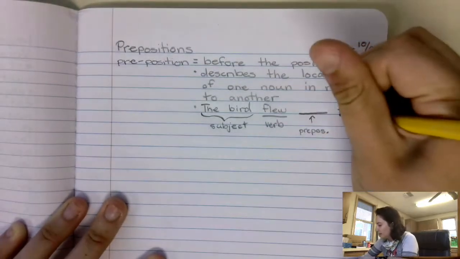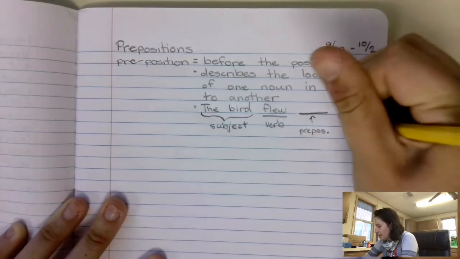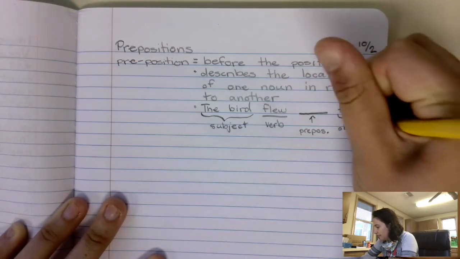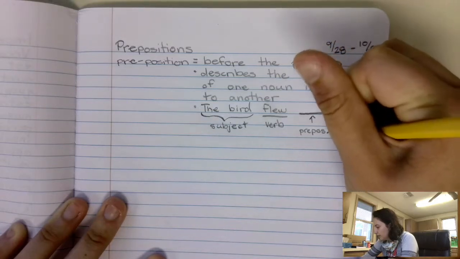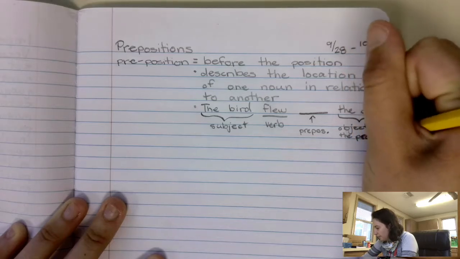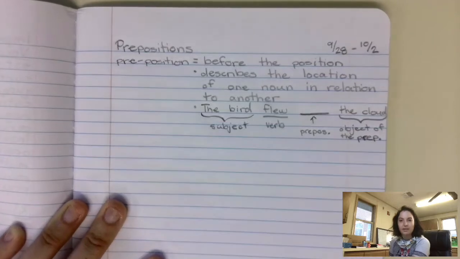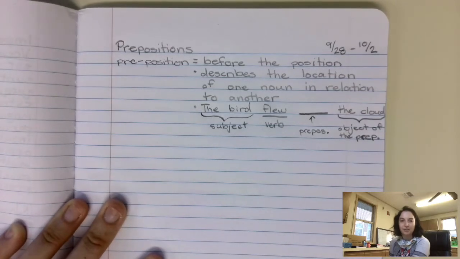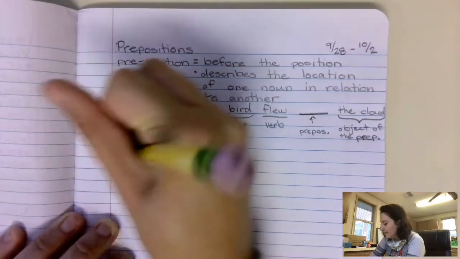And then the cloud is what we call the object of the preposition. So we have a preposition, and then the nouns that follow right after are called the object of the preposition.